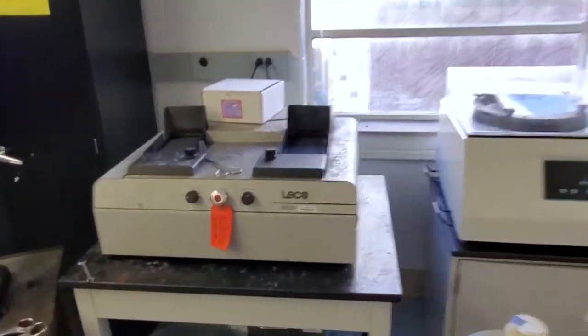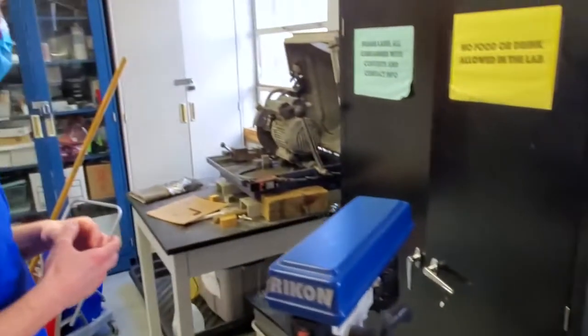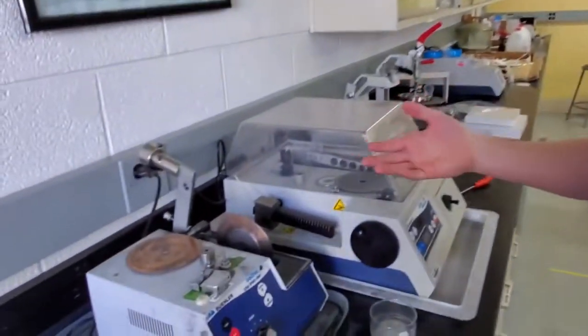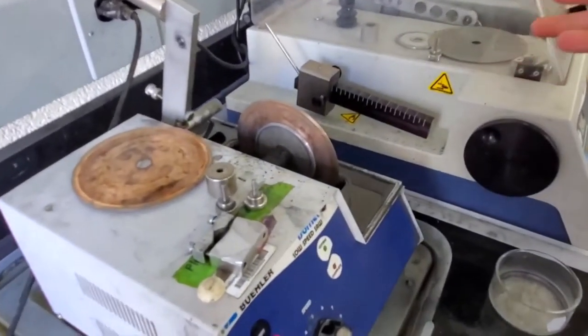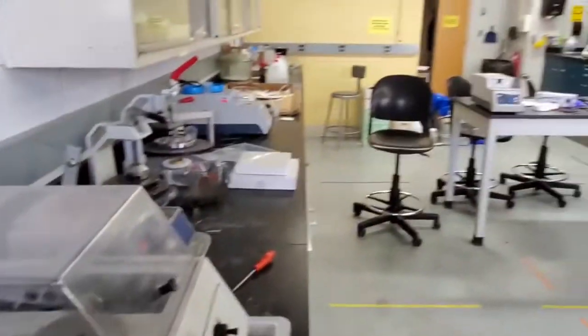This is for getting your samples down to size when they're much larger and you need to get them to a workable sample size. And then this is another example of a cutter when you're dealing with hardened materials. This is a low-speed saw, and it usually uses a diamond grit blade. And this is for cutting through samples that are very hard and also making very fine, small cuts.